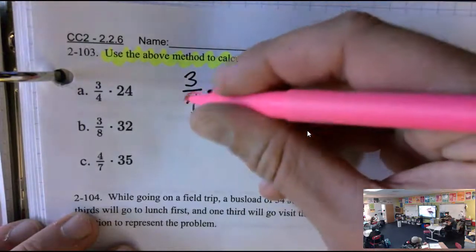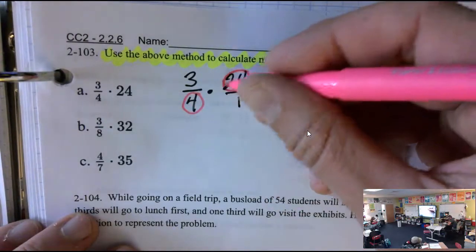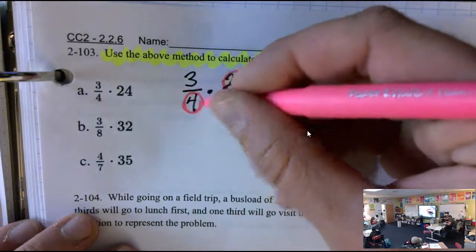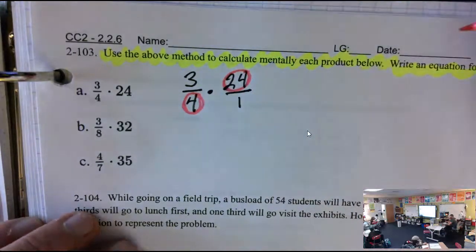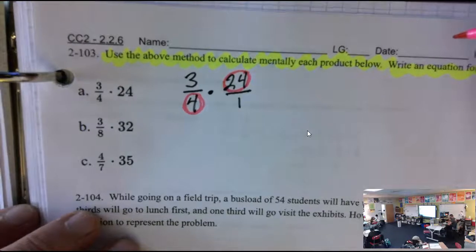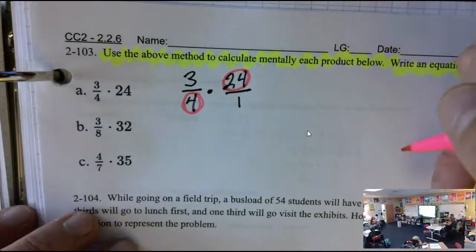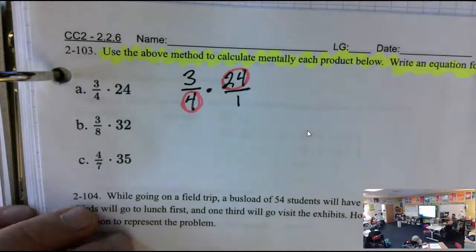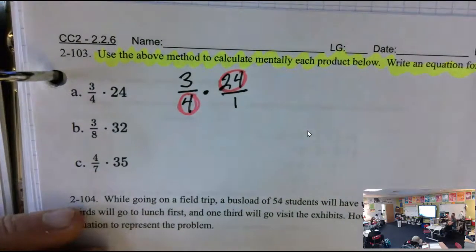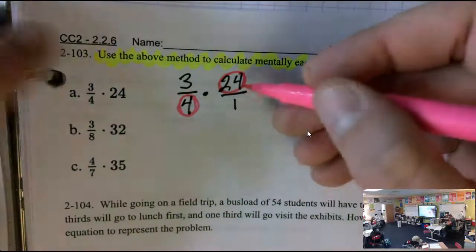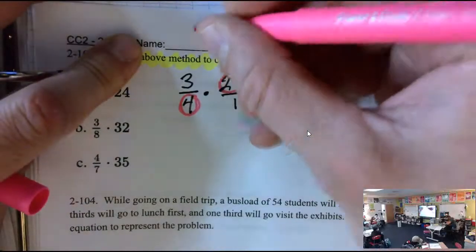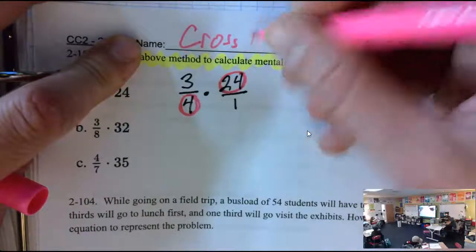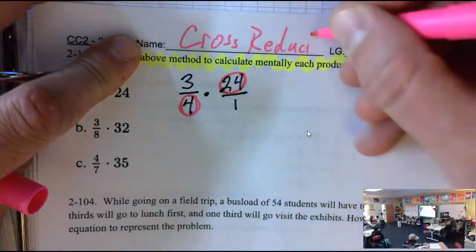What we did in class yesterday, right? We circled both of these and said we can, what was that word we wrote down? Cross. It's not multiply. That's the trap door because when you hear cross, everyone's brain goes, oh, cross multiply. No. We're cross-reducing. So if you want to write this down again, we're cross-reducing.